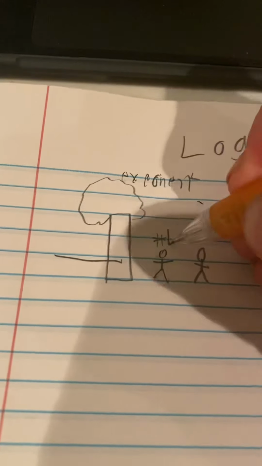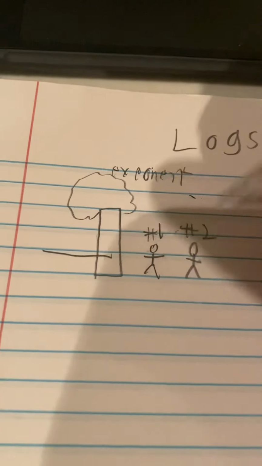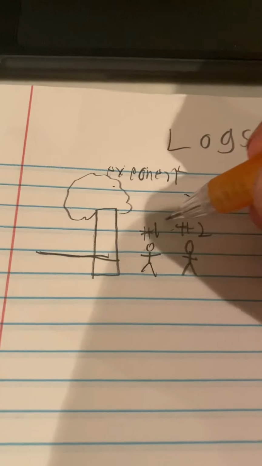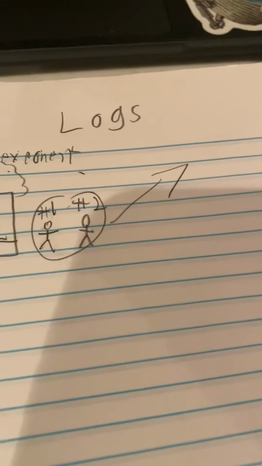And these people had weird parents, so their names are number 1 and number 2. In order to log this exponent, we need to get these people away. When we have these people away, then we can log.